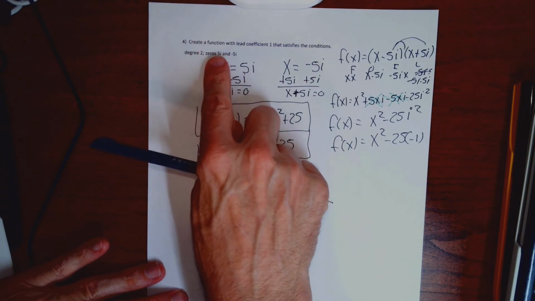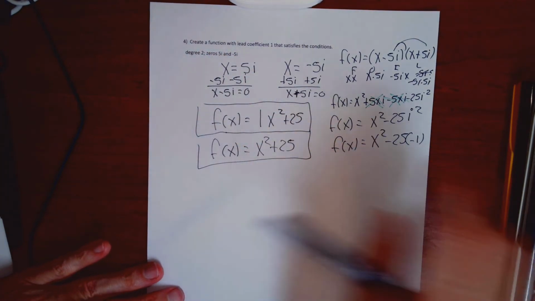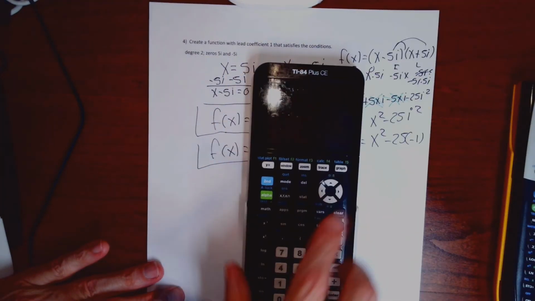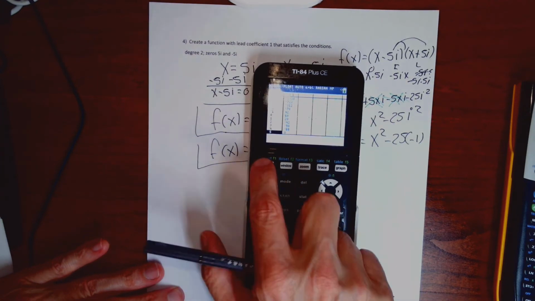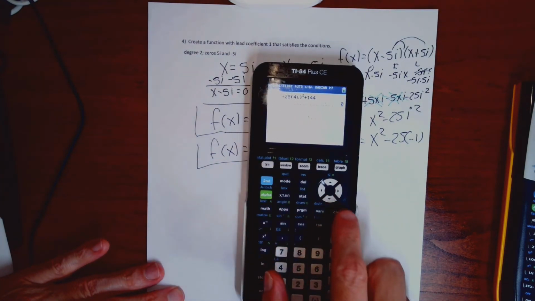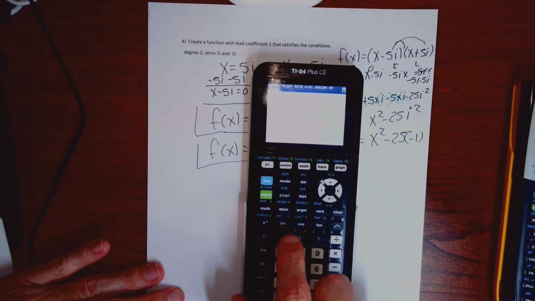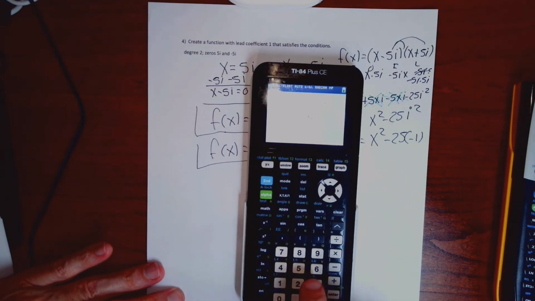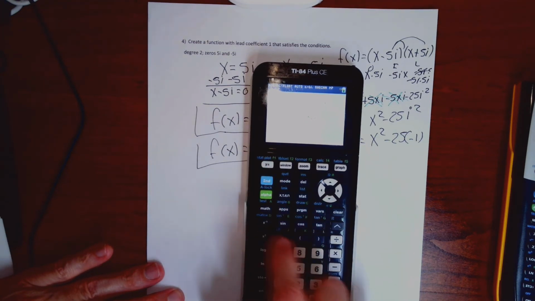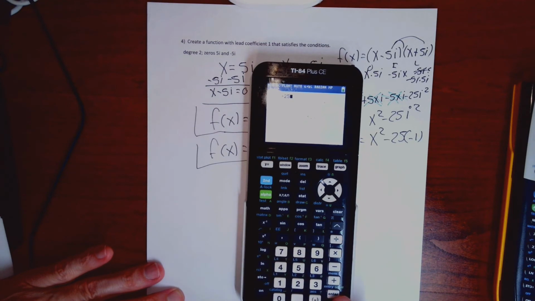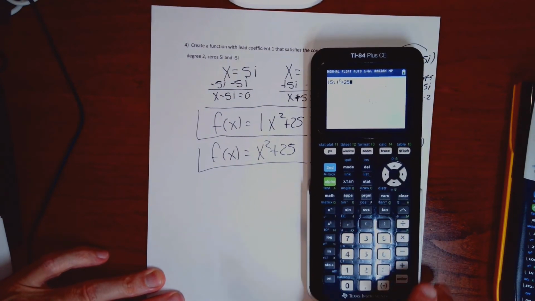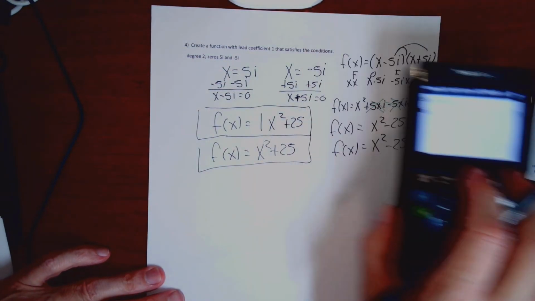And if I put 5i or negative 5i in for x and simplified, I'd get 0. Just to show you, if I put 5i in for x and did something like parentheses 5i squared plus 25, that's putting 5i in for x. And when I do that, I get 0. That's what's required for something to be a 0.